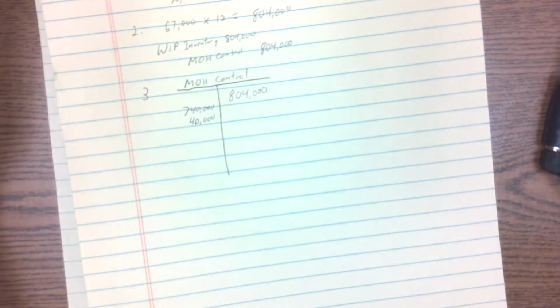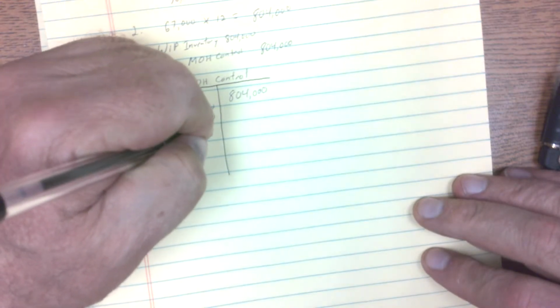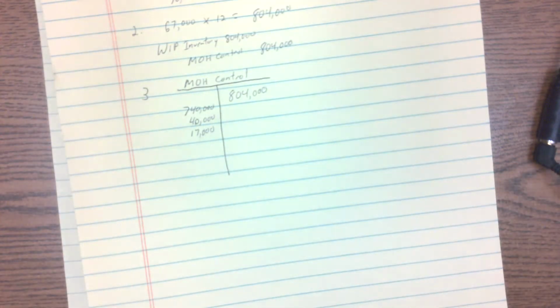That's 40,000. Sales salaries. Sales salaries is not a manufacturing overhead. That's a selling cost. So we ignore that. Same is true with delivery drivers' wages, so we can ignore that. Then we have the plant janitor wages. So that certainly counts. 17,000. We need somebody to clean up the factory. And then the machine hours is how we allocated.